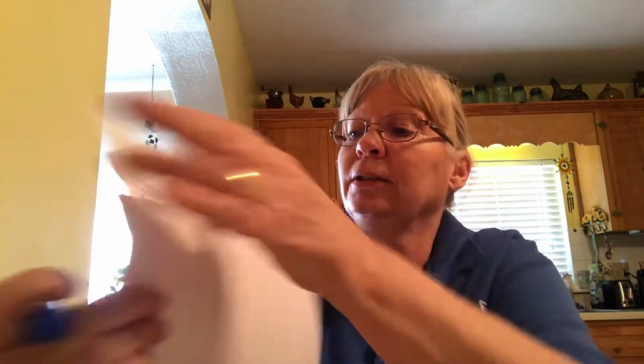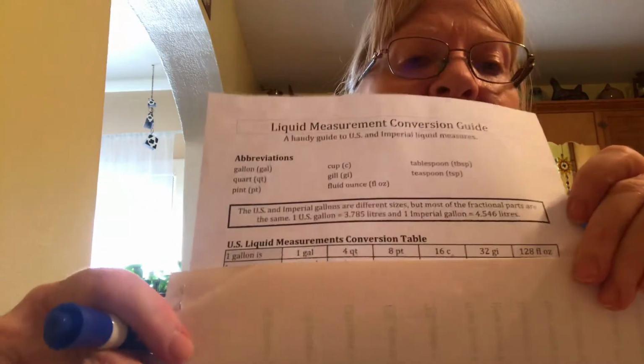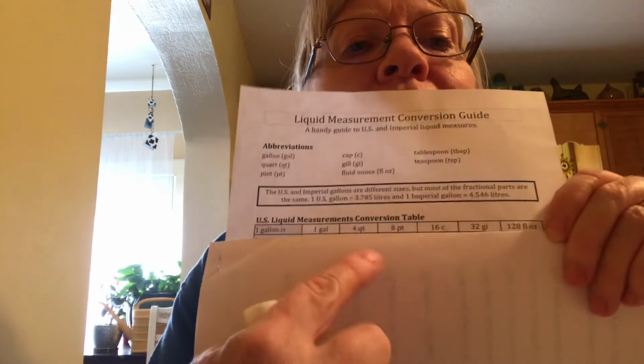First thing I do, I go to my chart. And I see on my chart that it takes 8 pints to make a gallon. You see that? 8 pints to make a gallon.